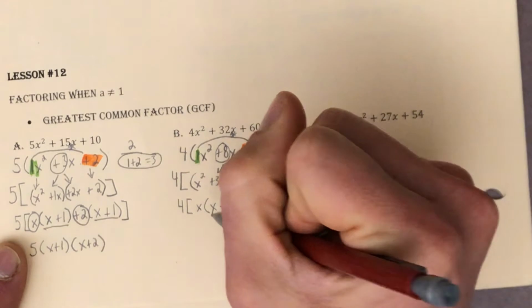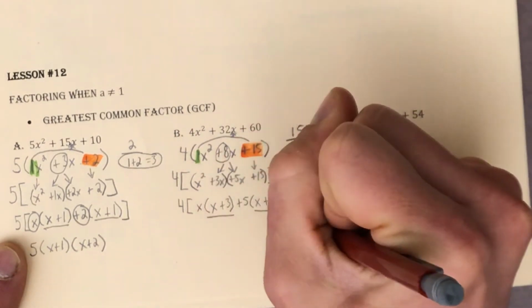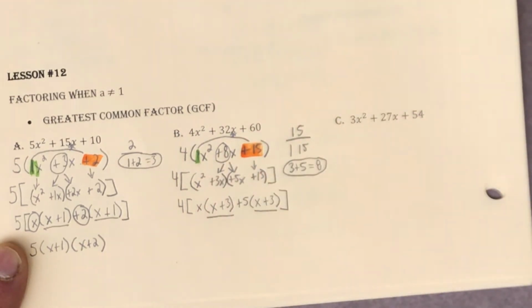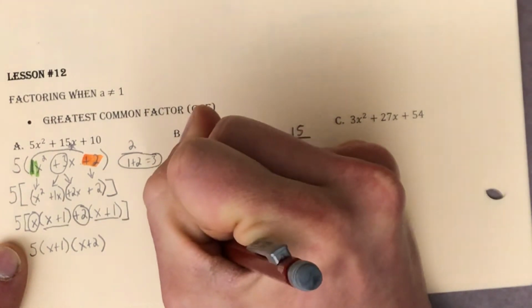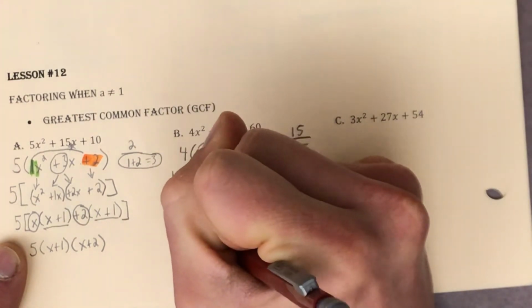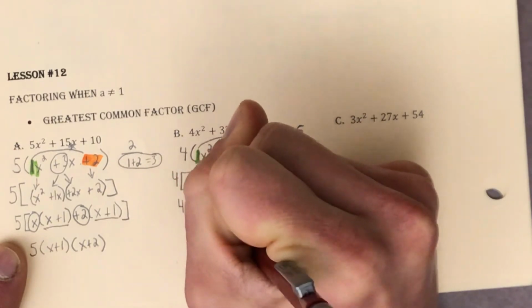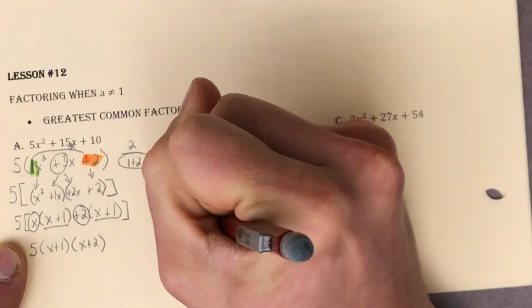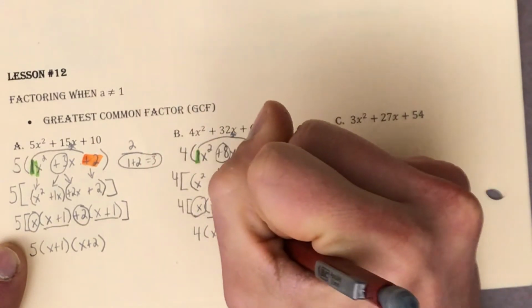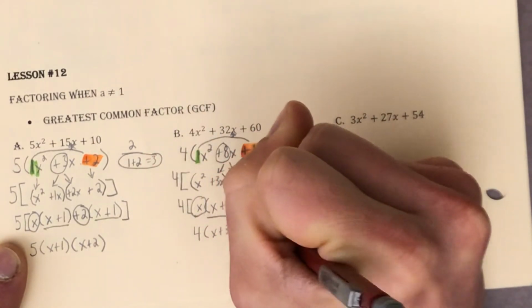Now again, if we did this correctly, the parentheses should be the same, which they are. So now we're going to write our final answer. So bring down my greatest common factor of 4. X plus 3 is my first parenthesis. What's left out front? X plus 5 is my second parenthesis.